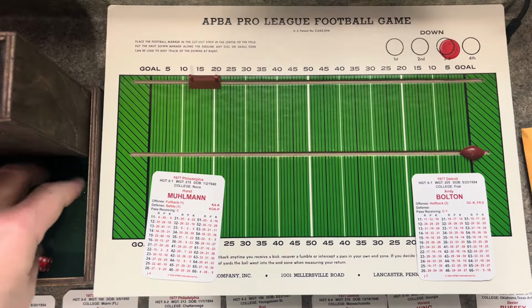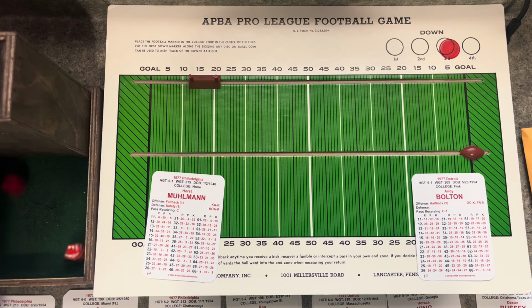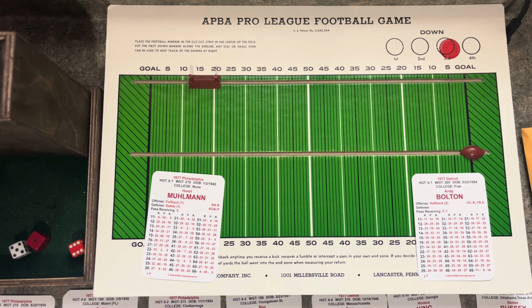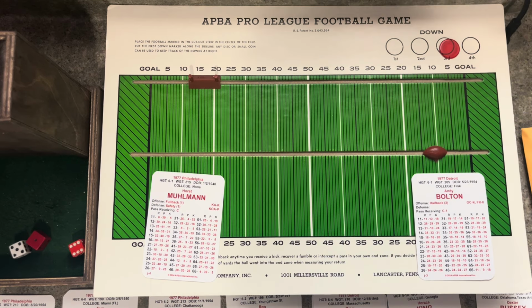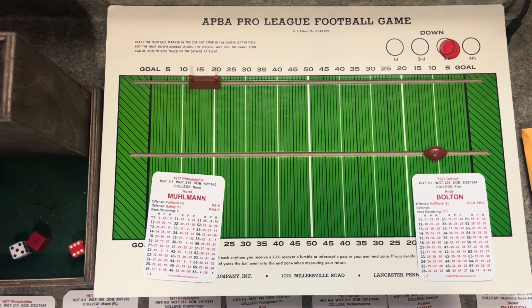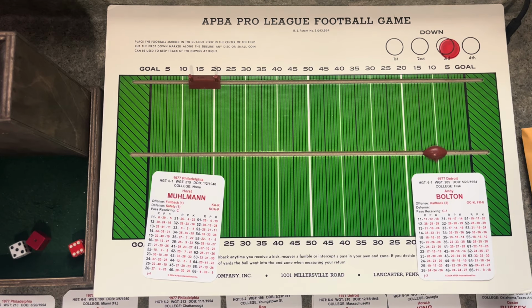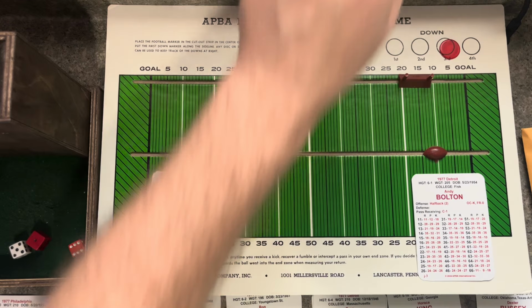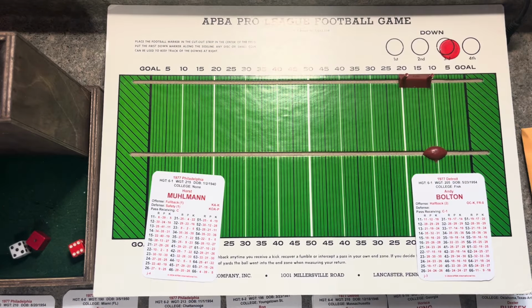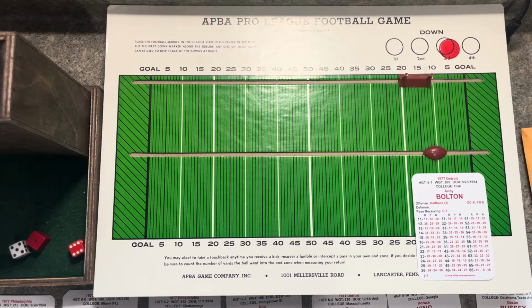So Andy Bolton will take the kickoff return. 65 with a K will be a 27. That's a return of 12. They're on their own 11. Not a very good return there for Bolton. So the Lions will start on their own 11-yard line.